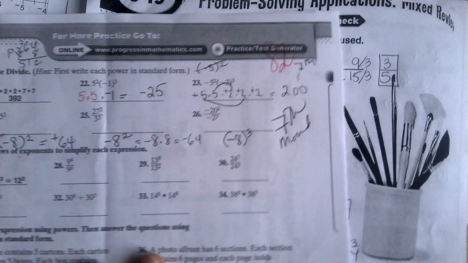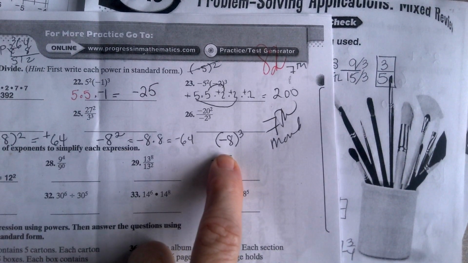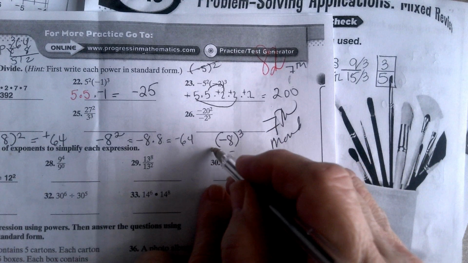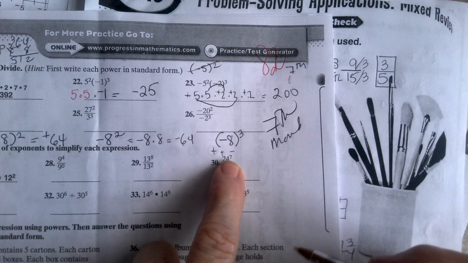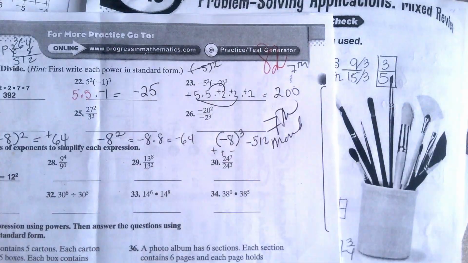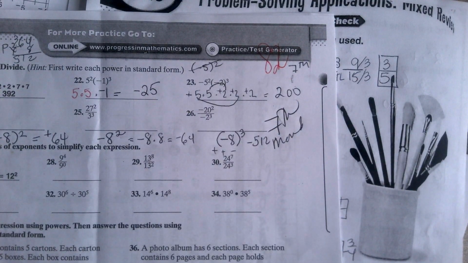Okay. So what is this going to be? Negative. A negative, because there's 3 of them. It's the even odd rule, marriage divorce. If there's an odd amount, 2 of them can get married, 1 will not. Never. So -512. So with that said, we're going to flip over to this side.